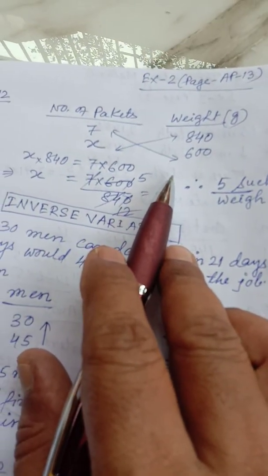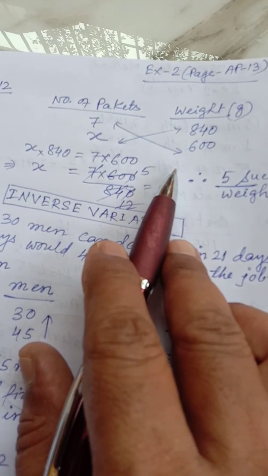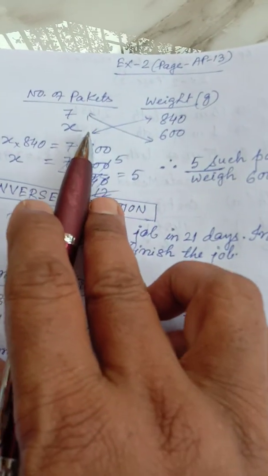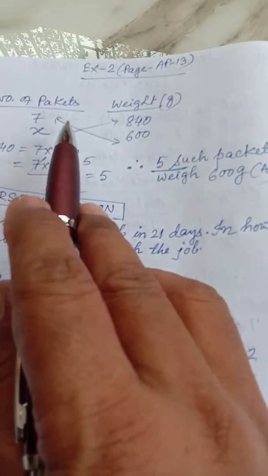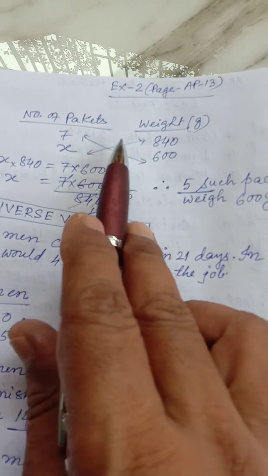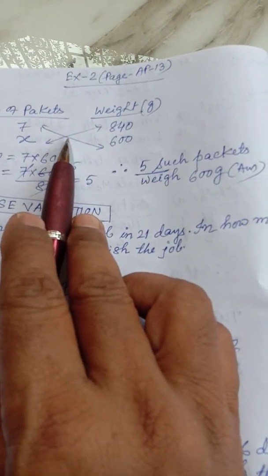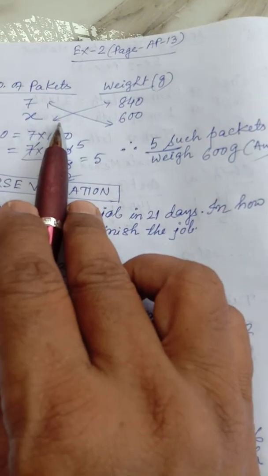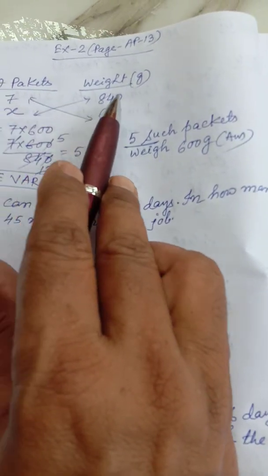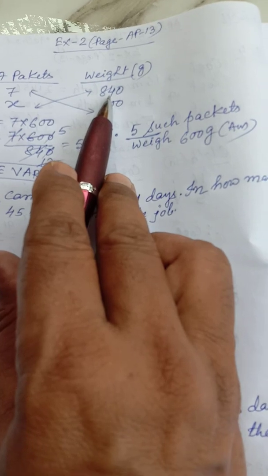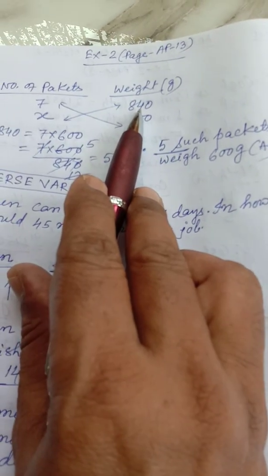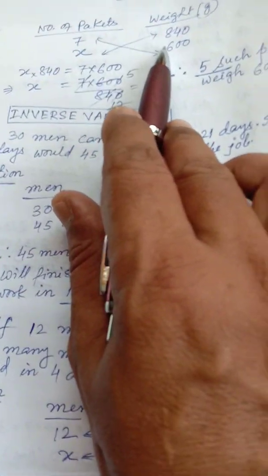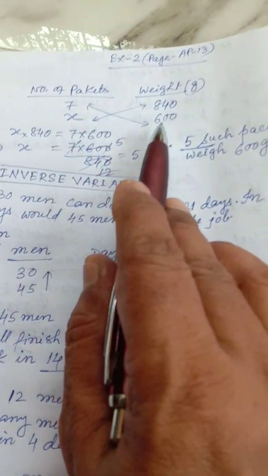Now see the statement once. After making 2 columns, before you go for cross multiplication, you have to think whether the sum will be solved under direct variation or inverse variation. It's a direct variation sum, because if the weight is more, then the number of containers required will be more. That is what a direct variation is. So go for cross multiplication if it is a direct variation.